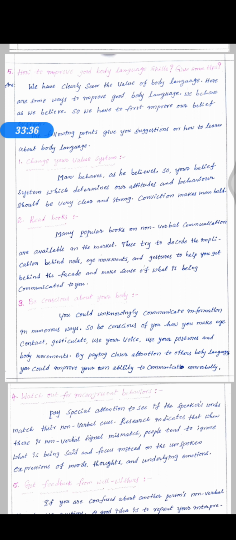The next one is get feedback from well-wishers. This is also very important. If you are confused about another person's non-verbal signals, ask questions. A good idea is to repeat your interpretation of what is said so that the speaker knows he or she has been correctly understood.